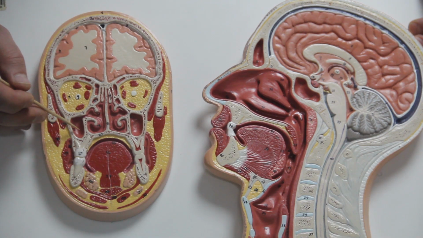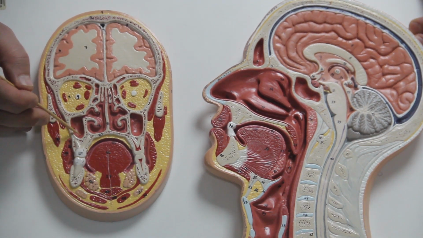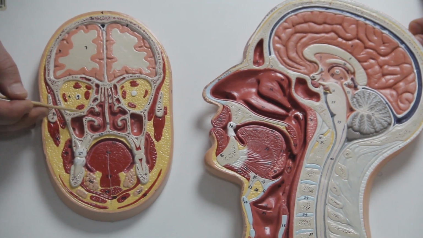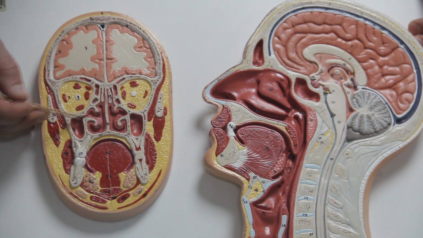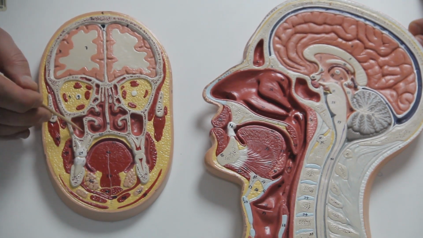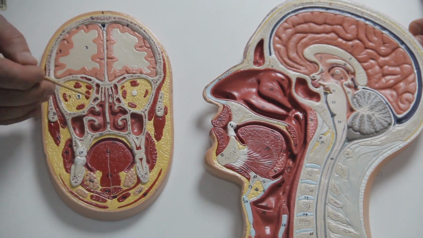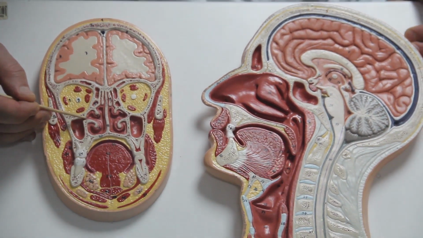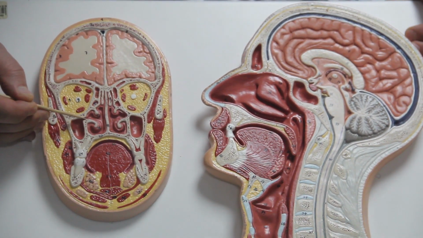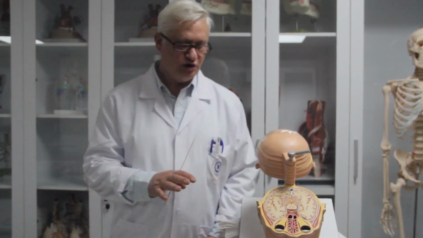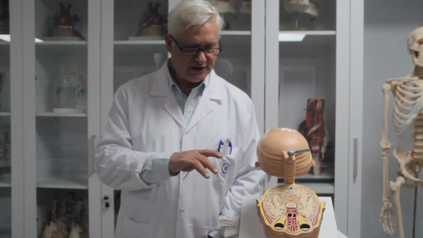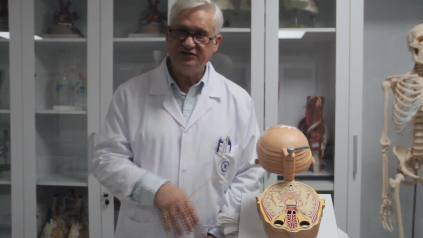Most of the infection occurs in the maxillary sinus because of this anatomical position. And it's one of the biggest sinuses compared to the other sinuses. And that's about it.